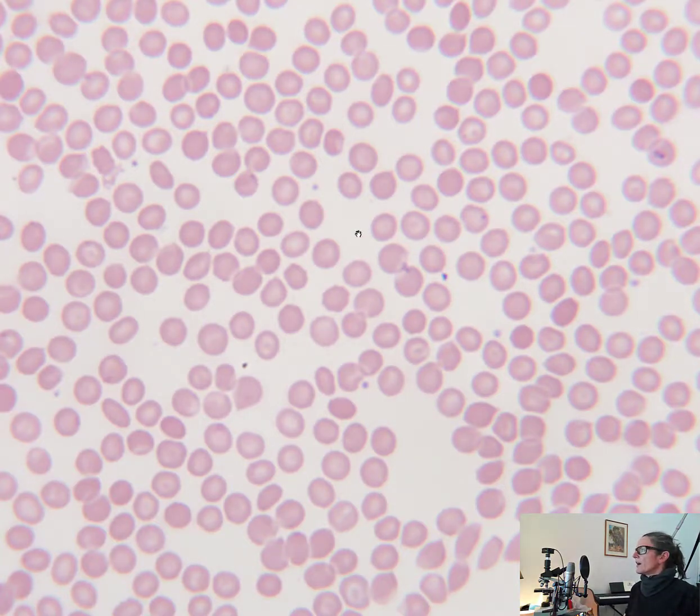Now, we can identify 2 of our major things we need to be able to identify in blood, are platelets and our erythrocytes. And remember, we're going to use the term erythrocyte in here rather than red blood cell.